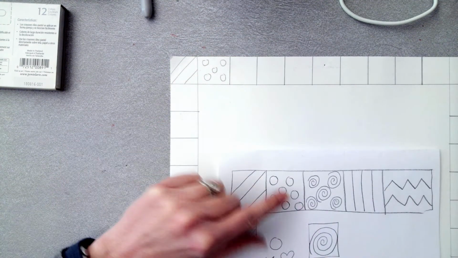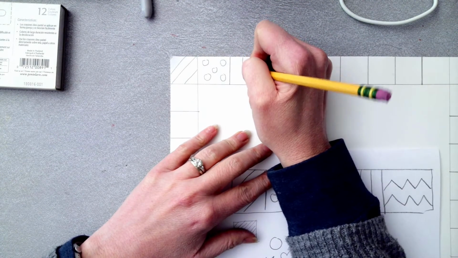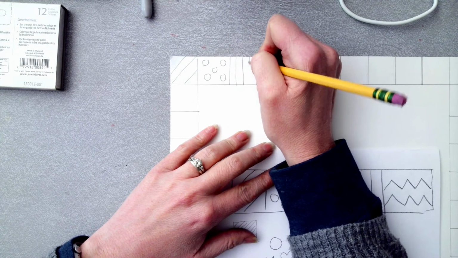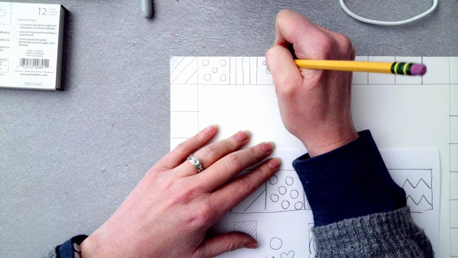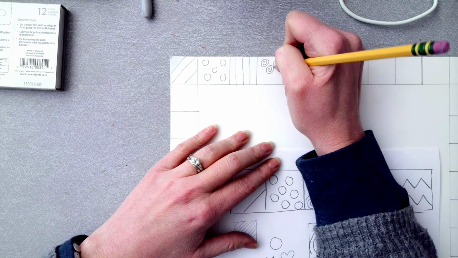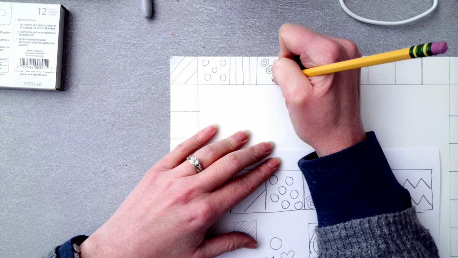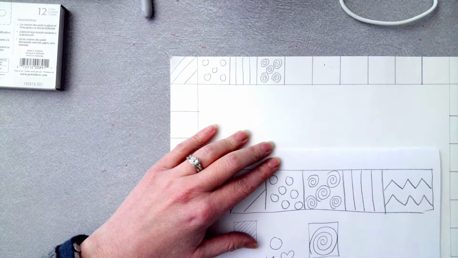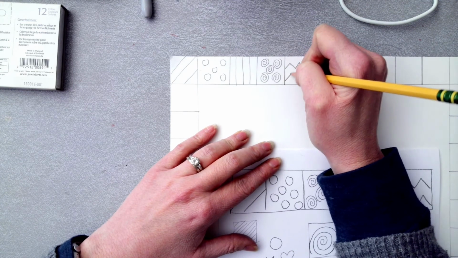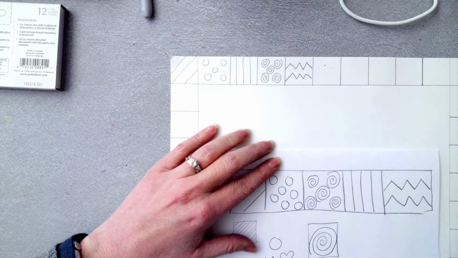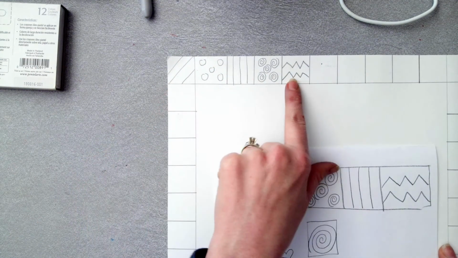Then I'm going to kind of mix it up. I kind of like to do line, pattern, line, but that's Mrs. Cole. Then I'm going to do another line pattern. Then I'm going to do my spiral. So I'm doing my 5 patterns. And then my last one, I wanted to do zigzags. So as long as that happens at least twice, we're good. So I have my 5 patterns.